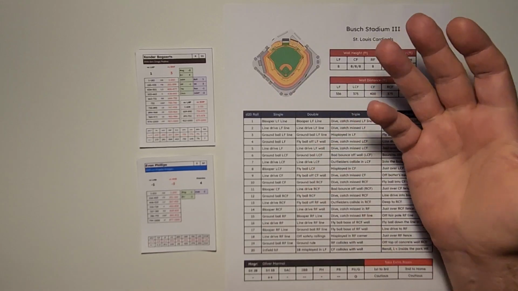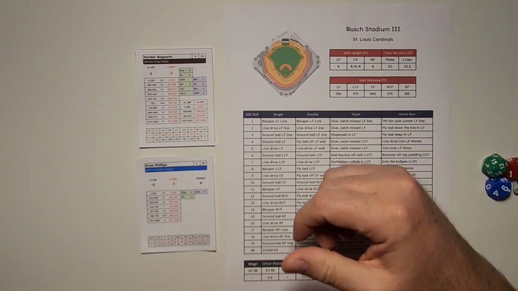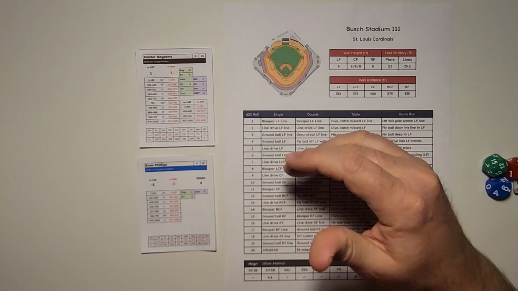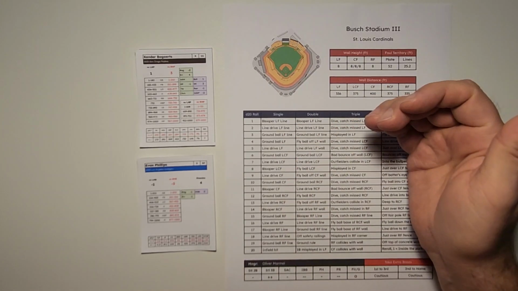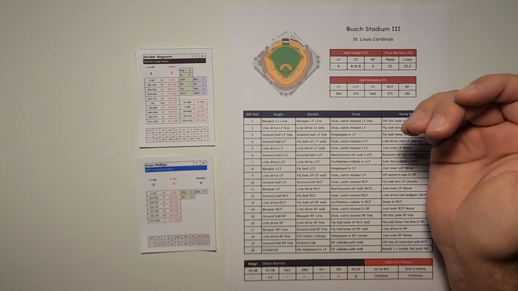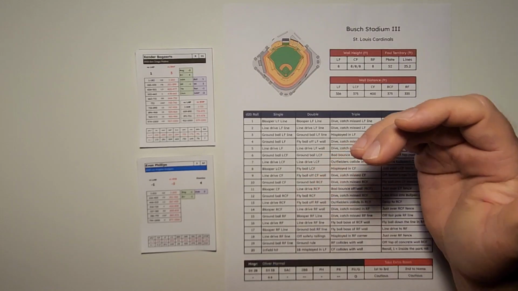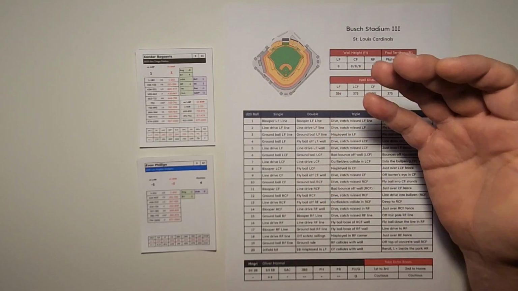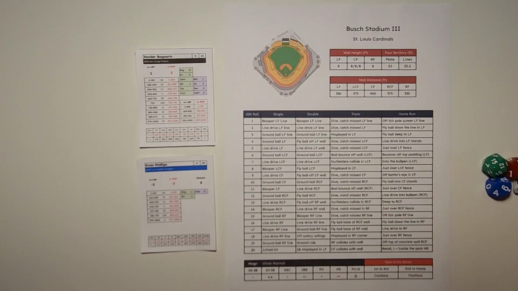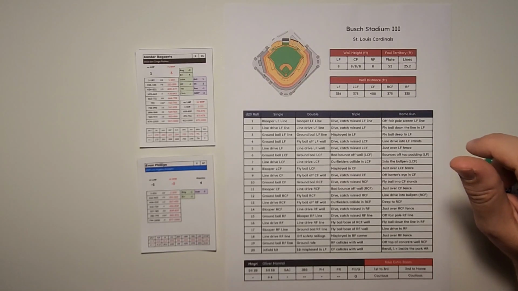So if it goes into the ivy but comes out, then the ball's in play. There's just some kind of weird things. It can go into a basket as opposed to hitting a wall or going just over the wall. There's a little basket that goes all around the outfield. So there's some different things that are there.